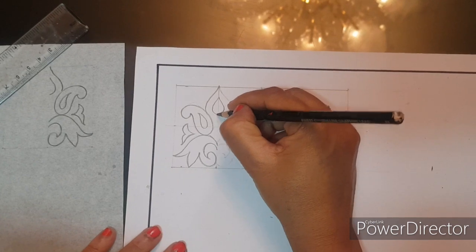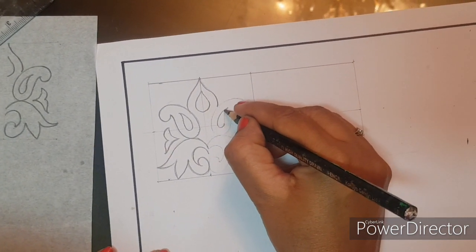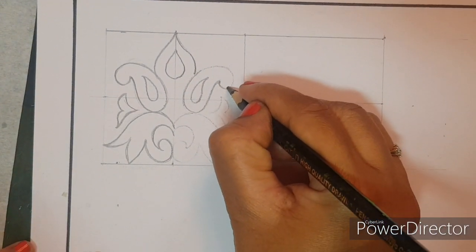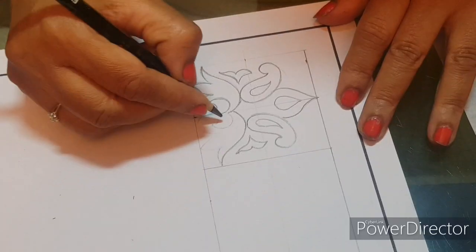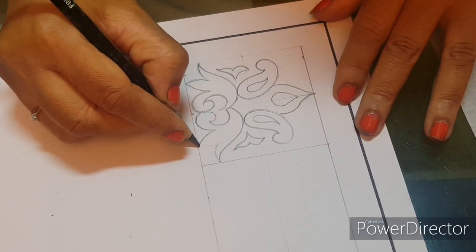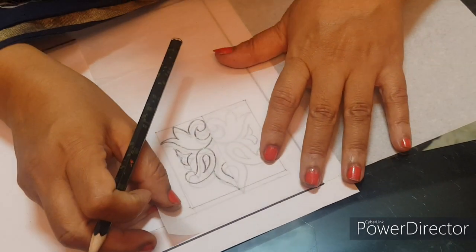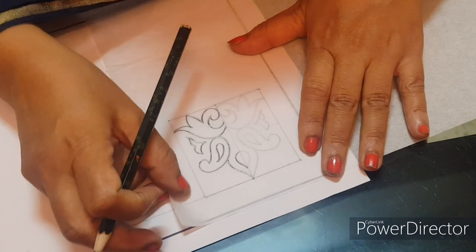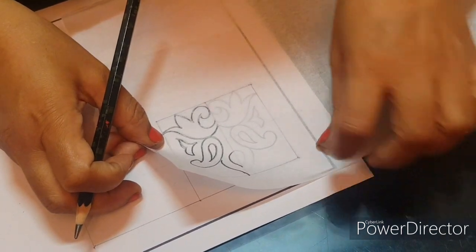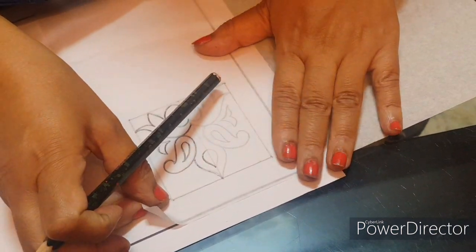Make this faint design bold with pencil. If the tracing paper moves, then you can easily adjust it by aligning it to the outer shape of the design.